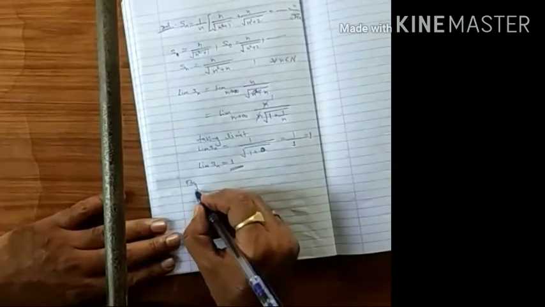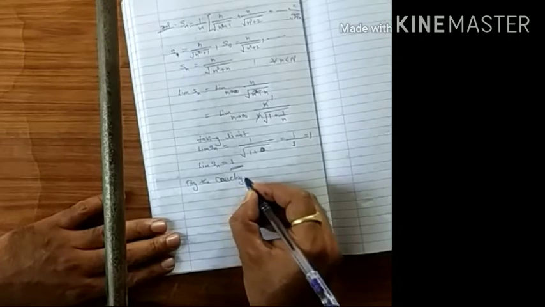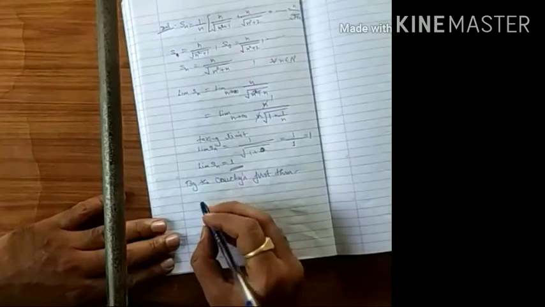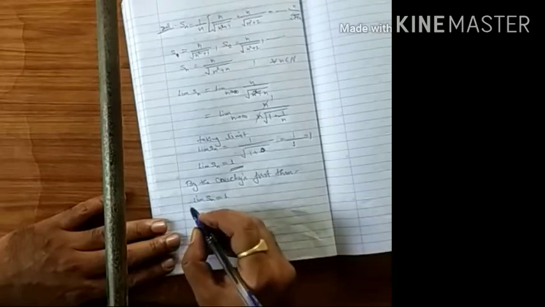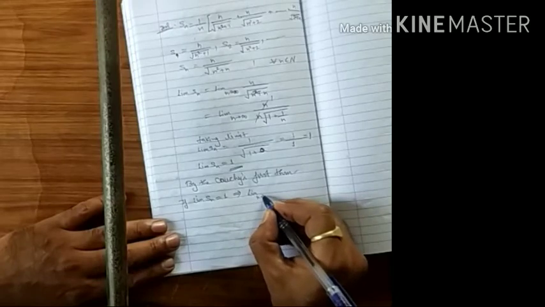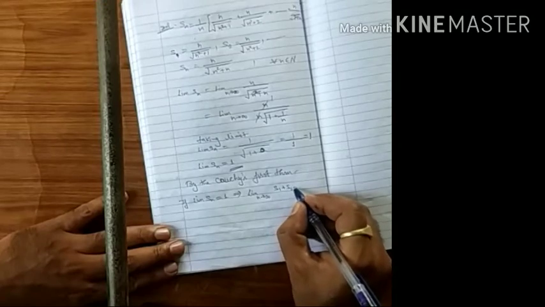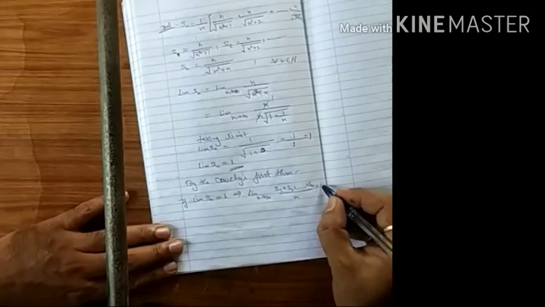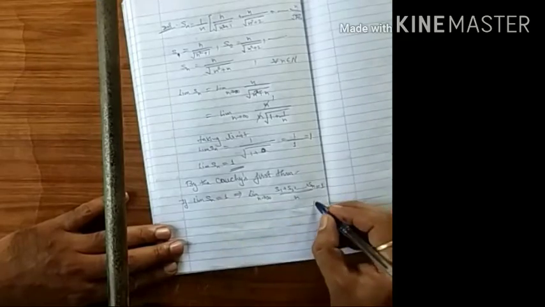So by the Cauchy first theorem, if limit Sn is 1, then limit n tending to infinity of (S1 plus S2 plus and so on Sn) upon n is also 1. So that is the result.